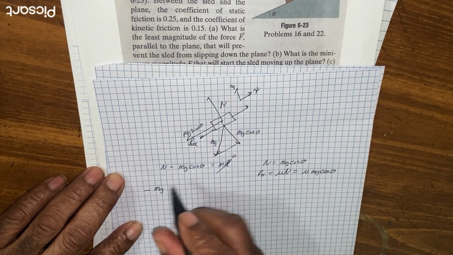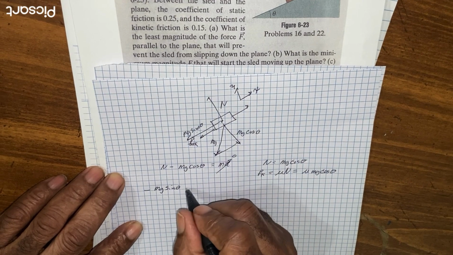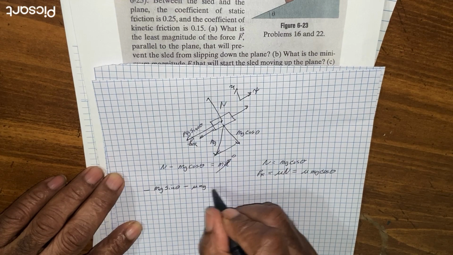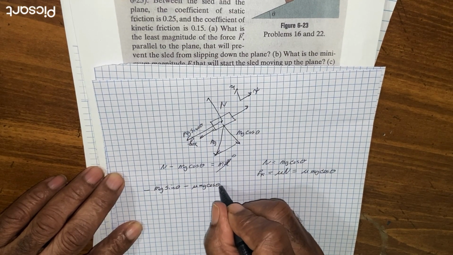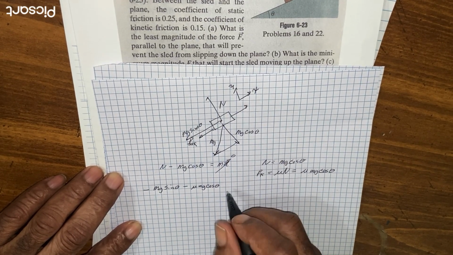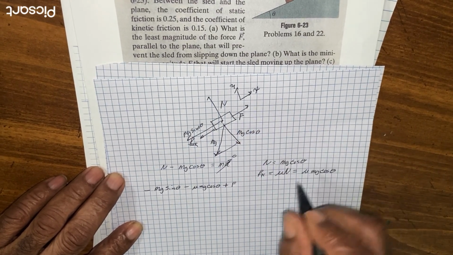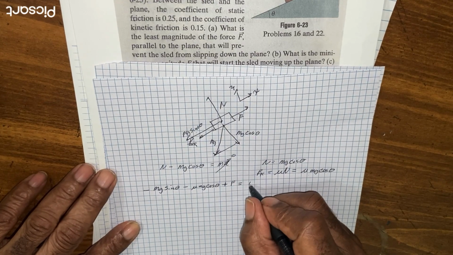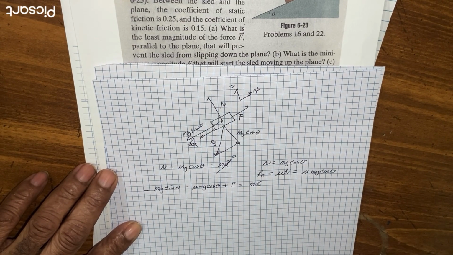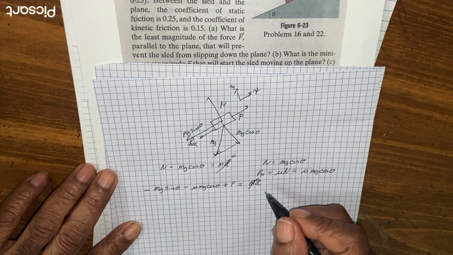So we're going to have minus mg sine theta minus mu mg cosine theta, and we're going to have plus F is equal to ma. Now, since it's constant velocity, we have no acceleration, so this term here is going to be equal to 0.